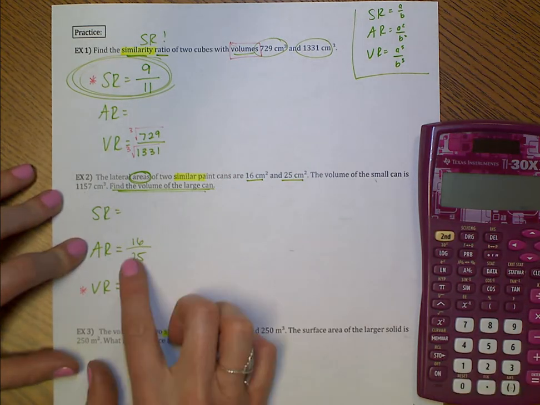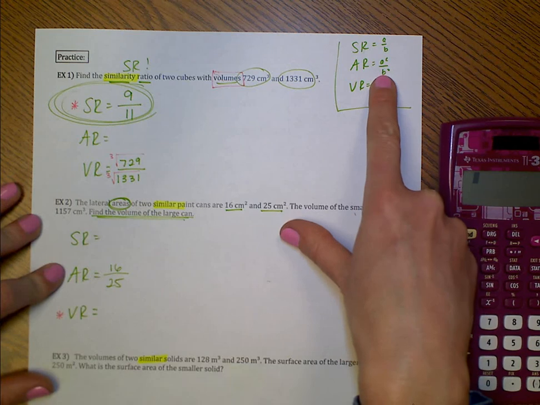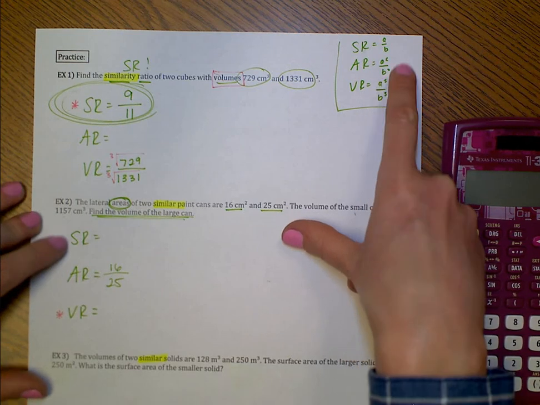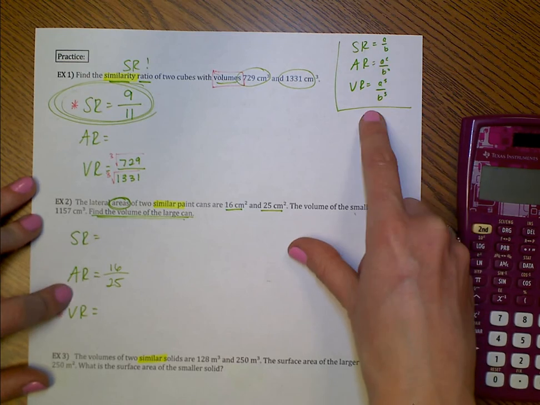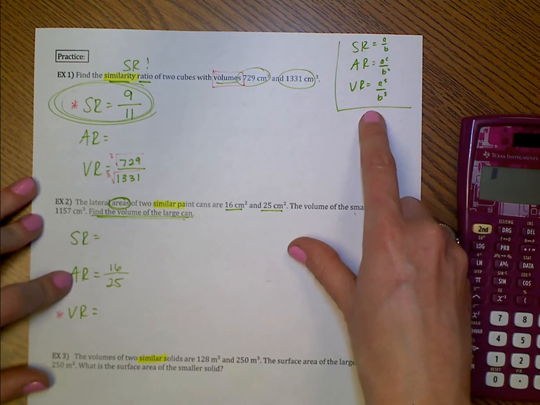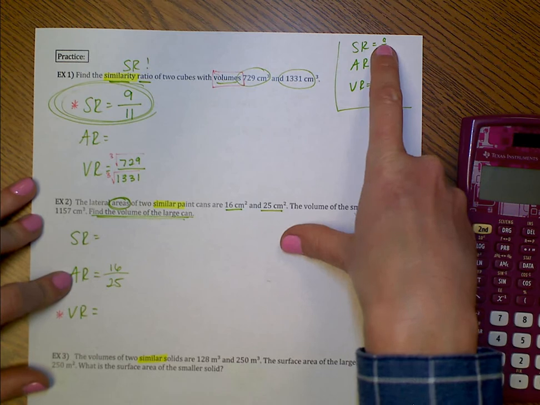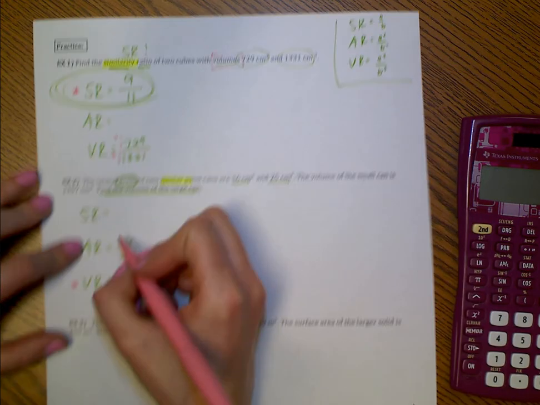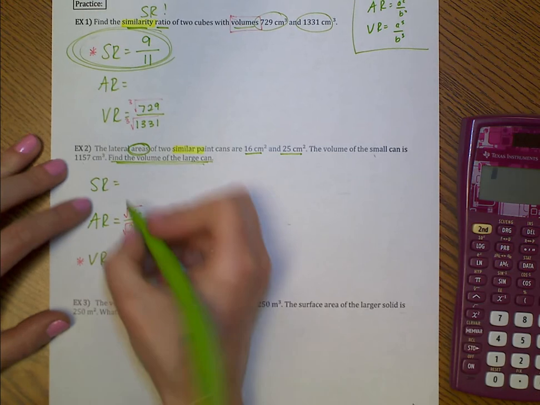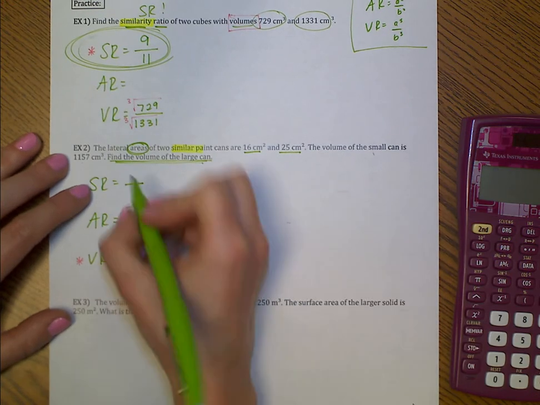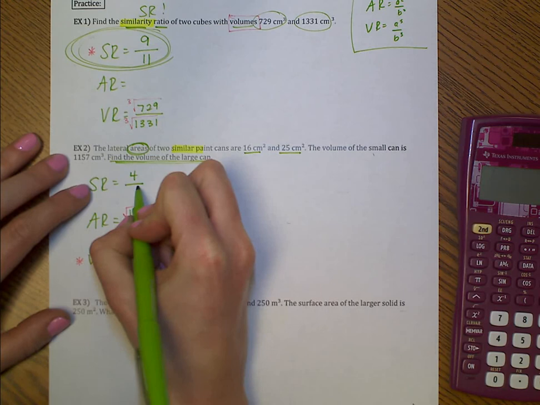Now I'm in the middle. I'm at a squared over b squared. You always have to jump up to the top and get the similarity ratio before you can jump down and get the volume ratio. So if I'm at a squared and I just want plain a, I'm going to square root both of those numbers to get me the similarity ratio. So square root of 16 is 4, square root of 25 is 5.